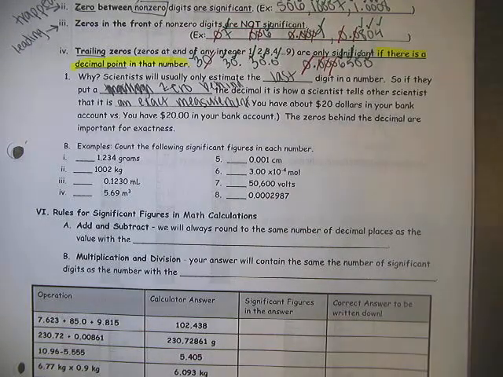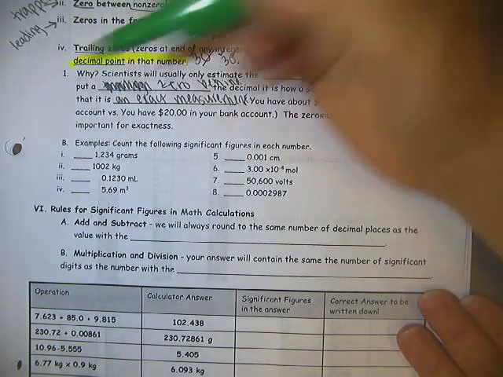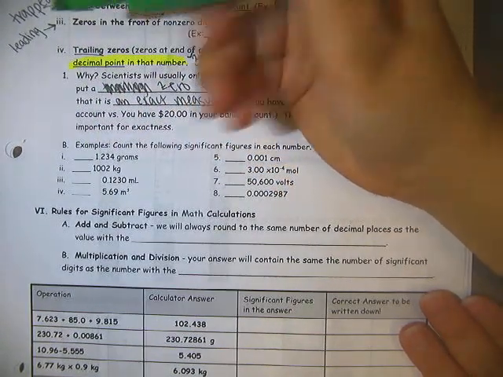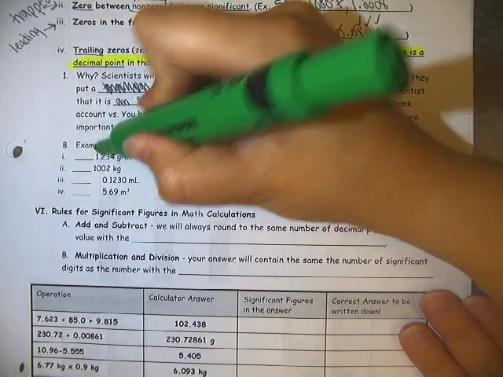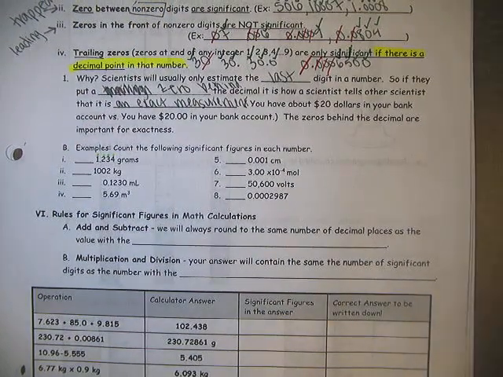Picking back up on our examples, I'm going to go through and highlight the significant digits in each number. The first one should be pretty easy because there are no zeros, and if it's a non-zero digit, it's always significant every time. So the 1, 2, 3, and 4 are all significant. So we have a total of how many significant figures in this number? 4.